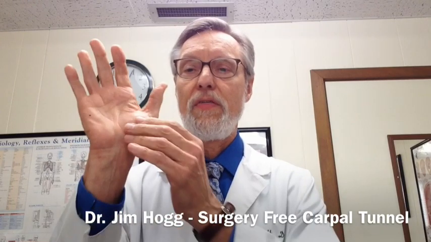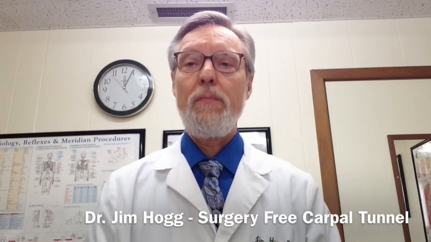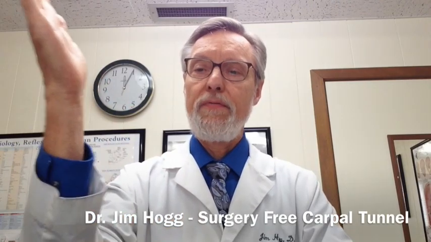Now, if you have carpal tunnel syndrome, you may notice certain things like pain in your hand, especially in the thumb area, or you may have loss of grip strength. You may have numbness and tingling in the hand, and the pain that you have may go from the hand up to the forearm. You may notice this more commonly at night when you're in bed.